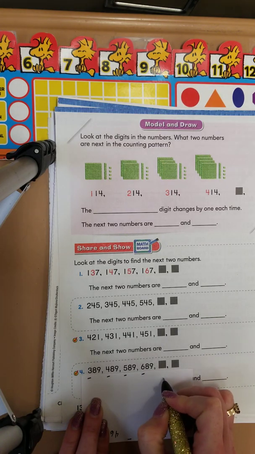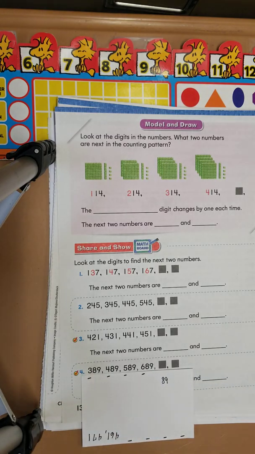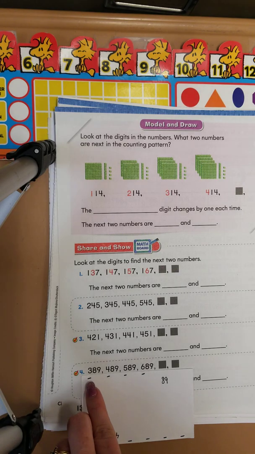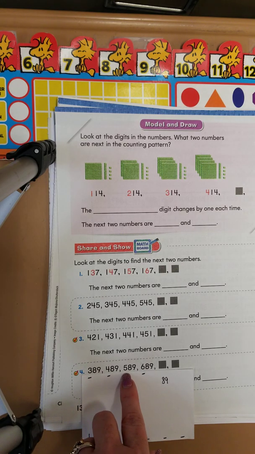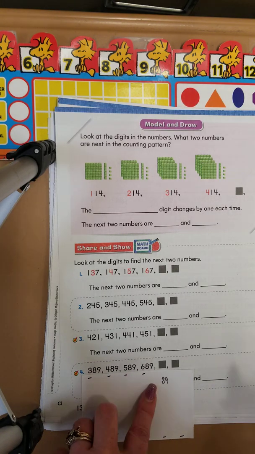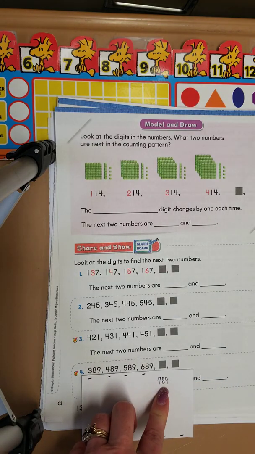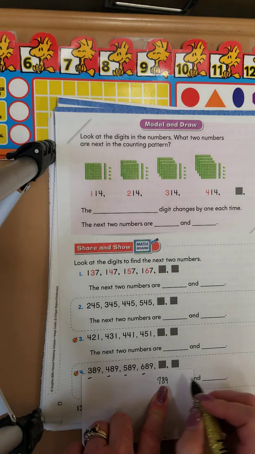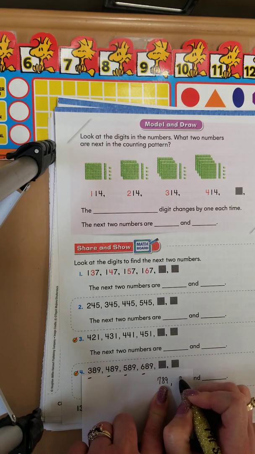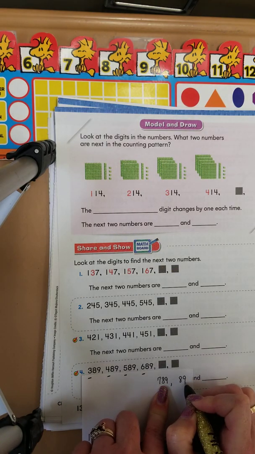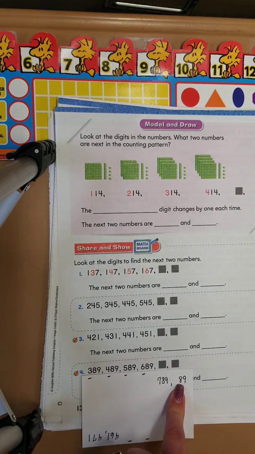Now I know for the next number, I'm going to have 8 and 9 in the tens and the ones. So I have to figure out what the hundreds is. Let's see, 3, 4, 5, 6. You got it, it's 7. 7 comes after 6. So this number is 789.